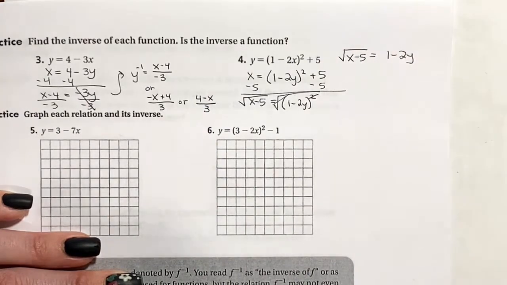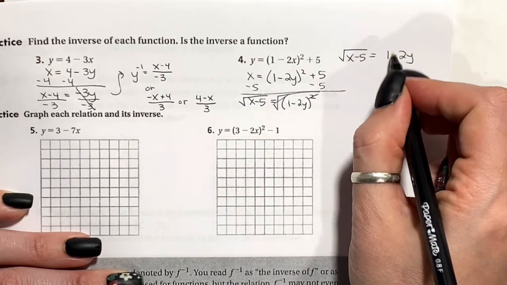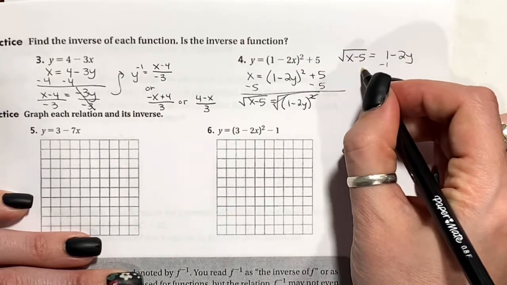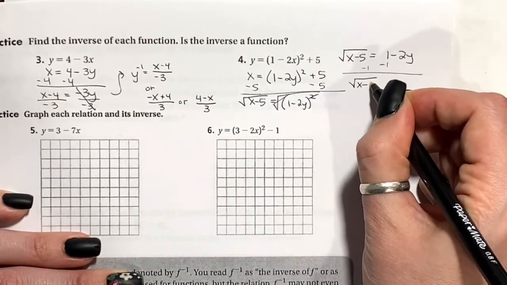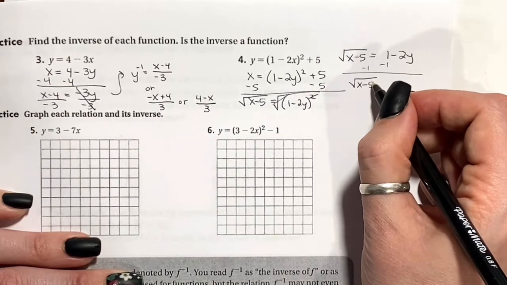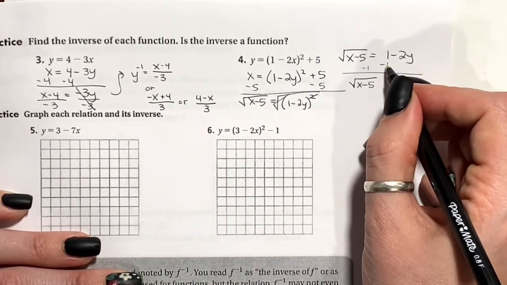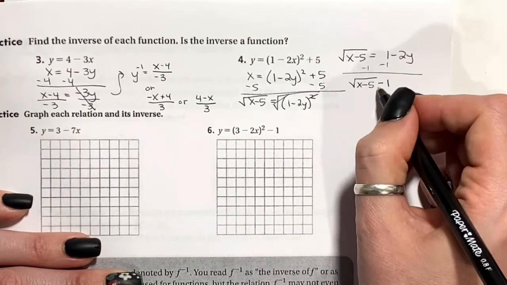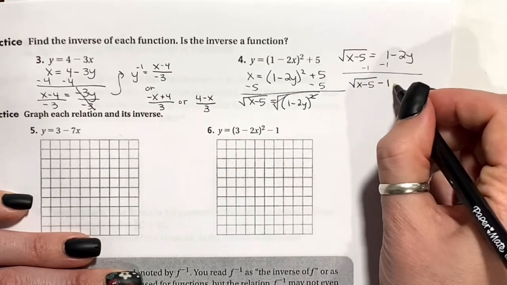1 minus 2y. And then now, still just trying to get y alone, I have to get rid of this 1 before I can get rid of that 2. So let's subtract the 1 over. Whenever you have these square roots, make sure you're being careful with how you write it. Right now, the minus 5 is underneath that square root, but when I subtract this 1 over, it's not going to be under the square root. So just be careful with how you draw that line and don't extend it too far.